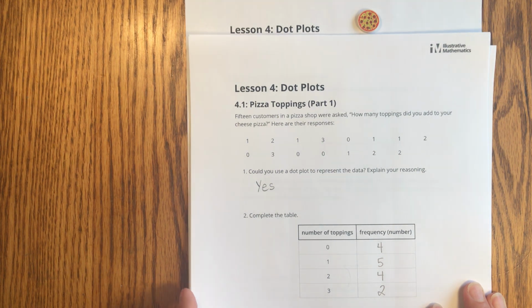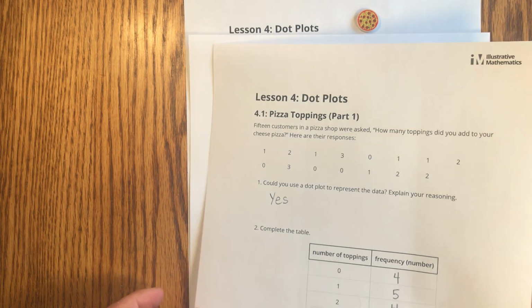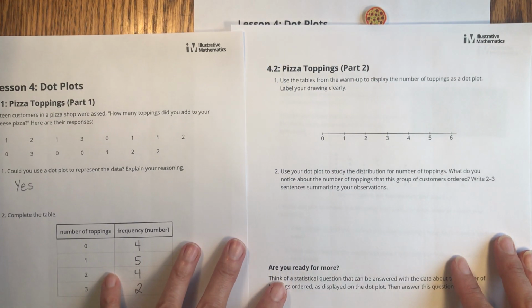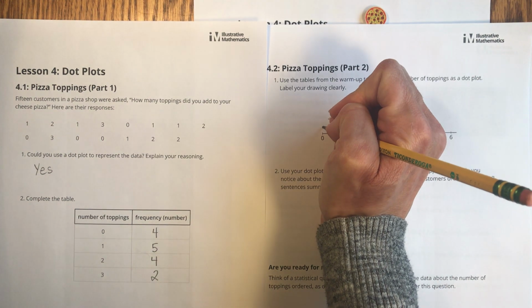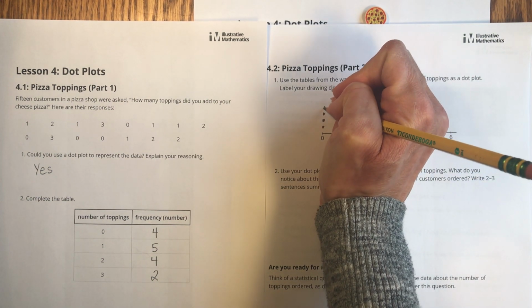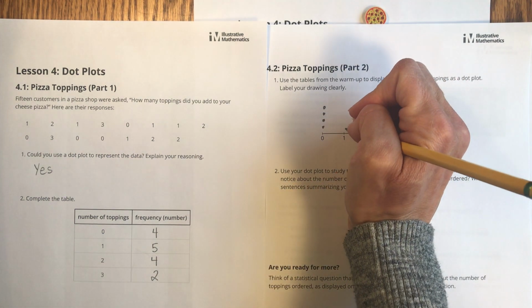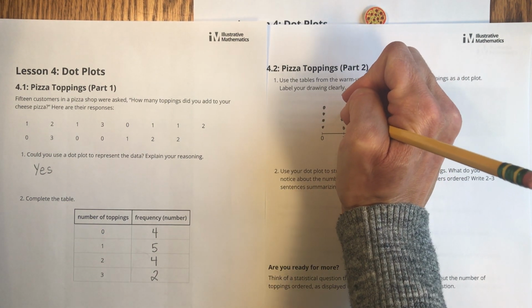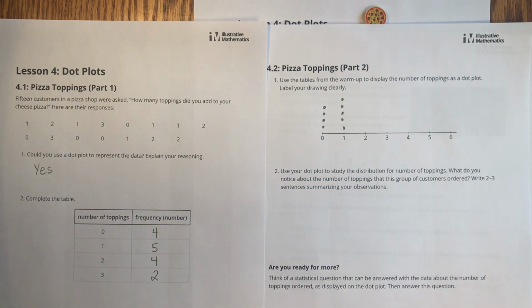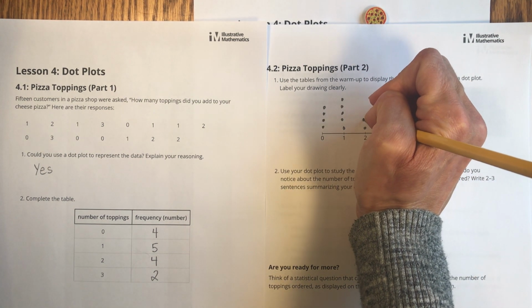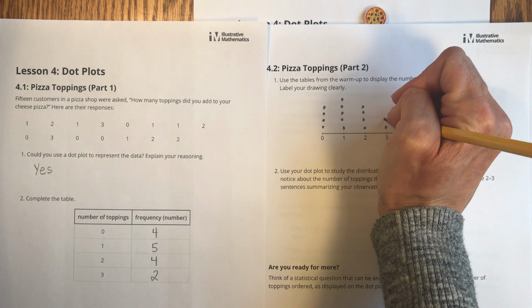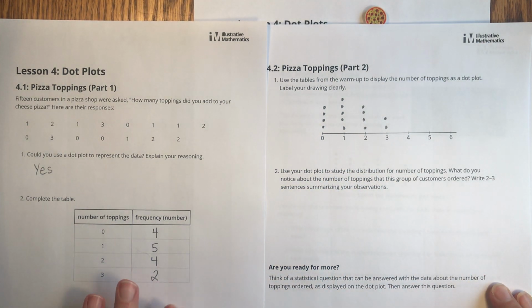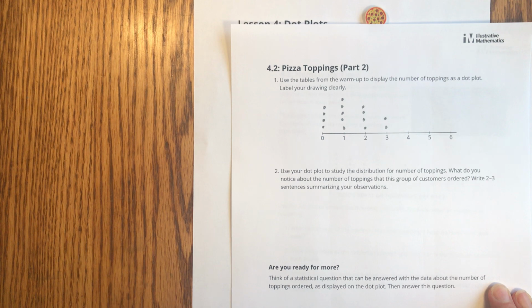So I'm going to set this to the side here because the next part of our assignment is to make a dot plot with this information. So we'll go ahead and use the information we know about 0 toppings. So 4 people said they wanted 0 toppings. So 4 dots. 5 people wanted 1 topping. And 4 people wanted 2 toppings. And 2 people wanted 3 toppings. Okay, so now we have our dot plot. I'm going to push this off to the side since we don't need it anymore.